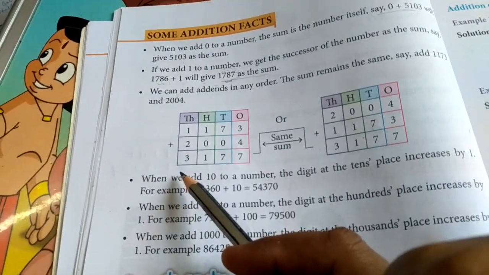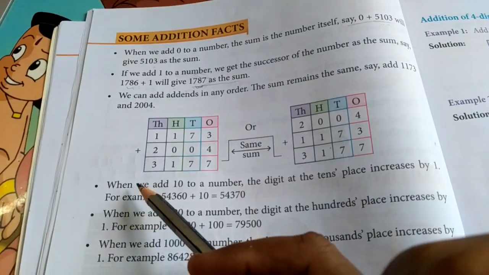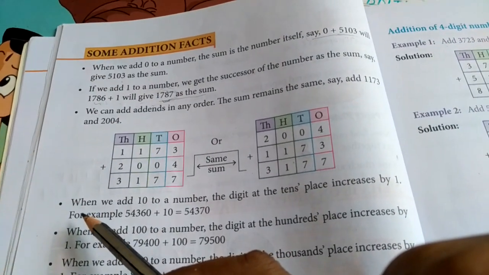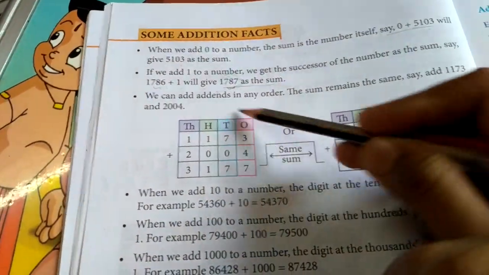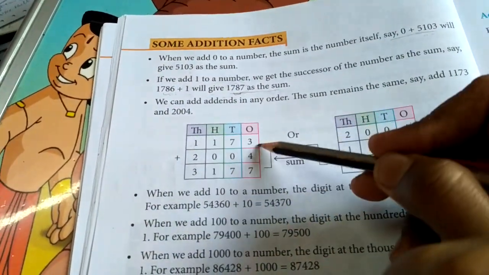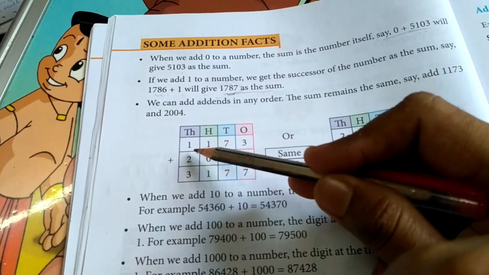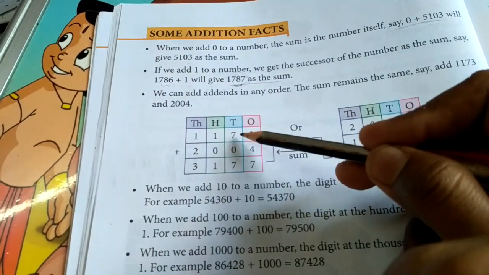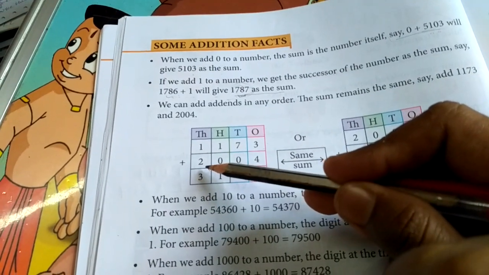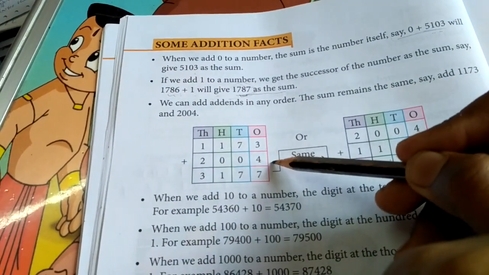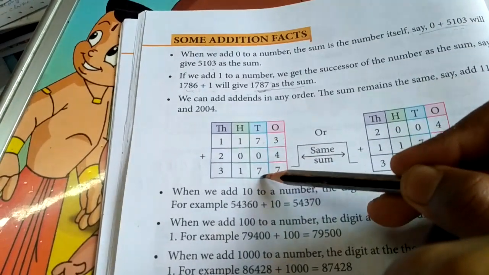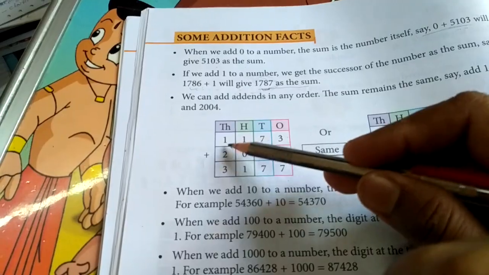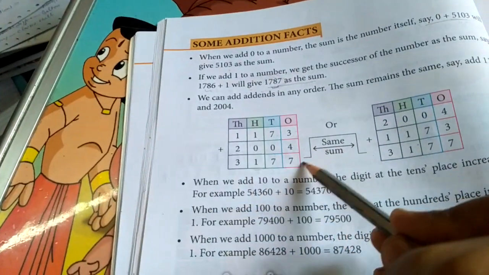Now the third fact: we can add addends in any order, and the sum remains the same. Say we add 1173 and 2004. In one of the place value boxes, first we have written 1173 and then the addend 2004, and then we have done the sum. So 4 plus 3, 7; 7 plus 0, 7; 1 plus 0, 1; 1 plus 2, 3. So this is the sum.